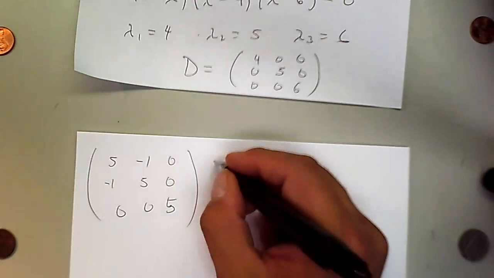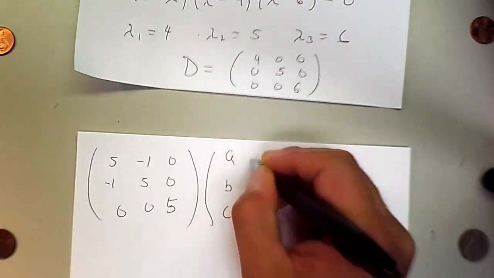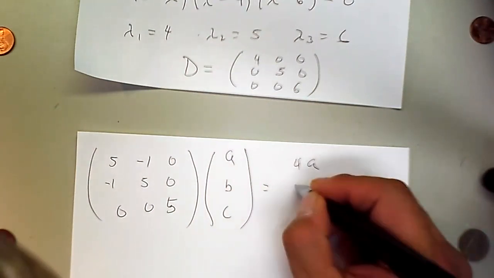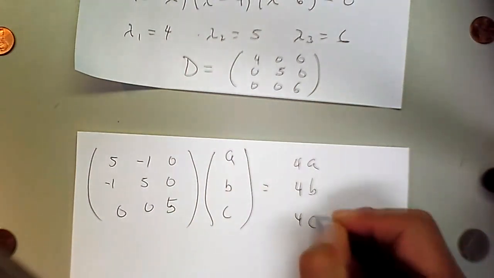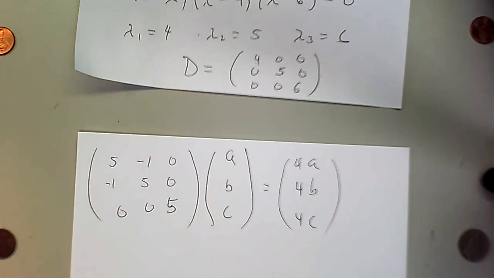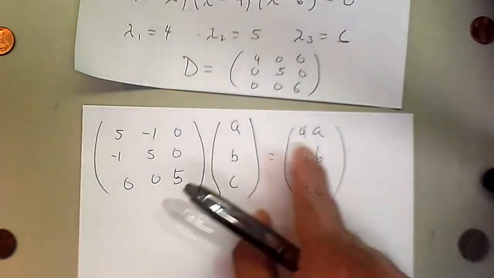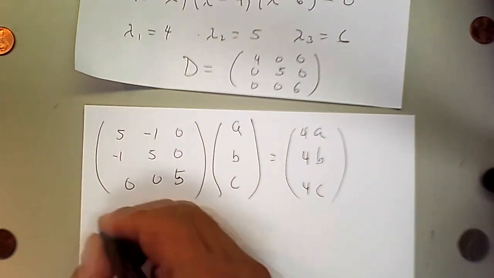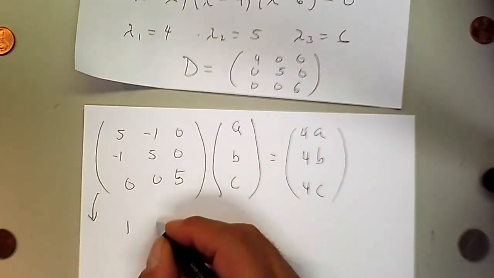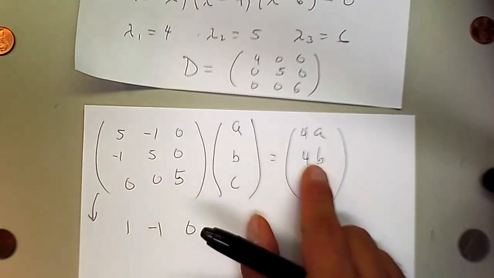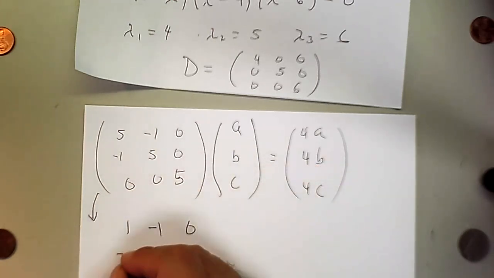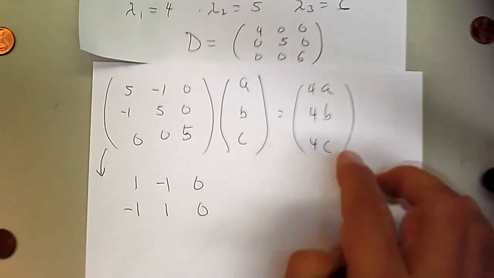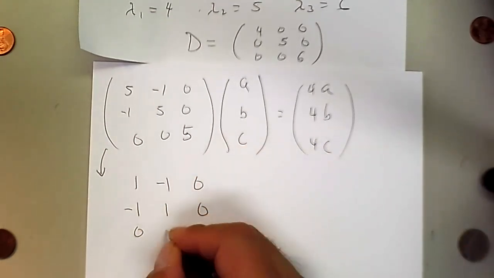We want A, B, C, so that we end up with 4 of those: 4A, 4B, 4C. So I'm going to take away 4 from here. So we have 1, -1, 0. I'm going to take away 4 from the second one: -1, 1, 0. And you guessed it.